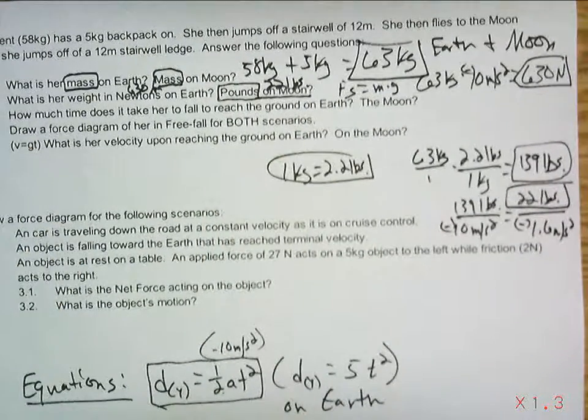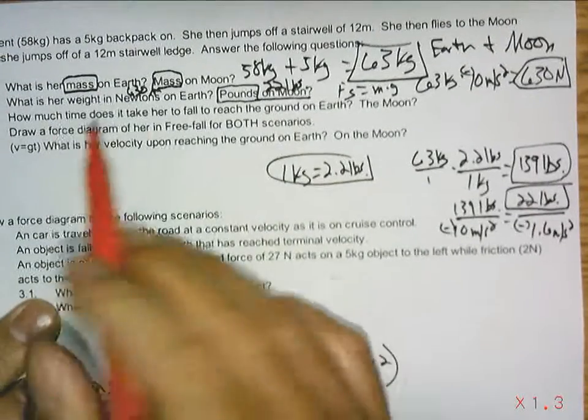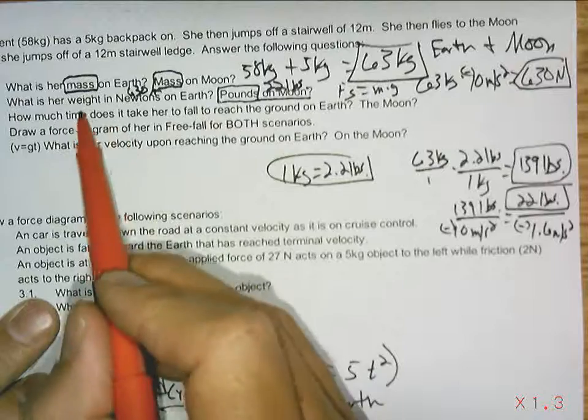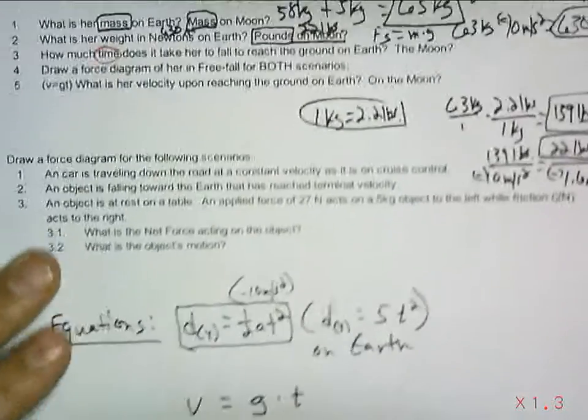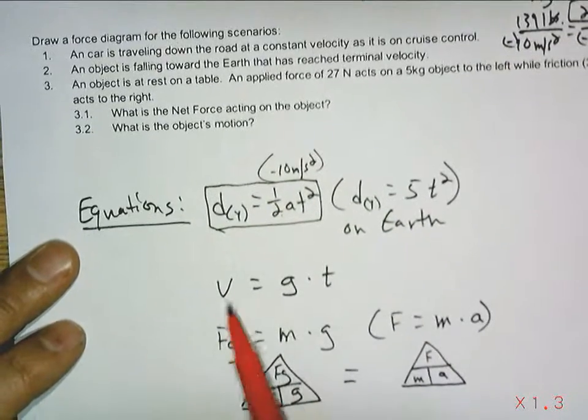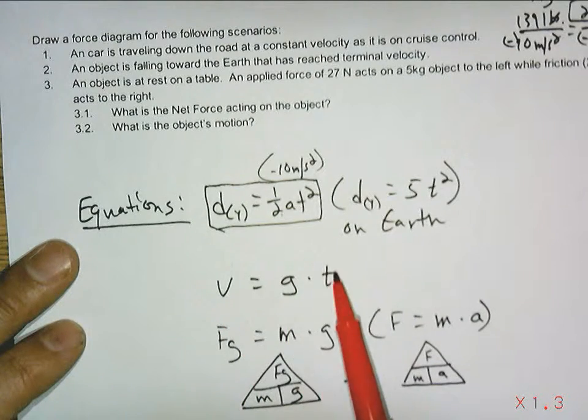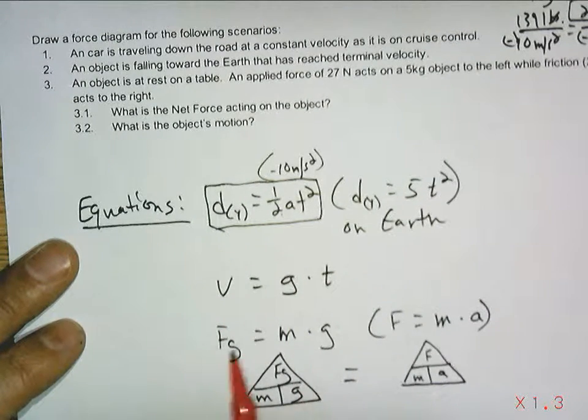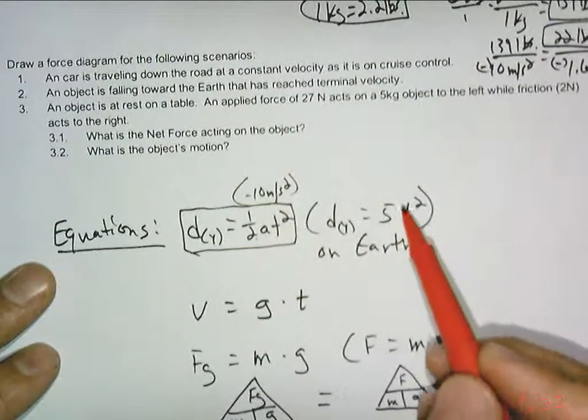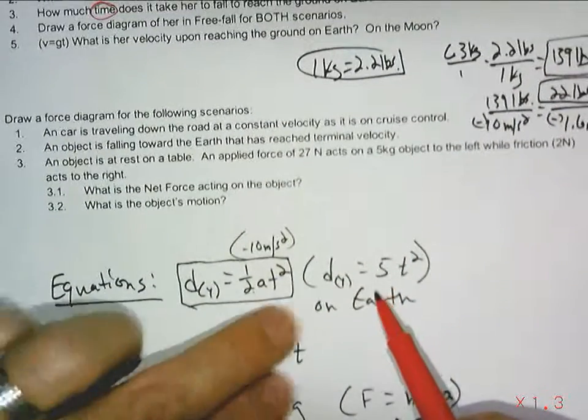For question number 3, I'll switch colors just because this is going to be pretty messy by the end, but stay with me. How much time does it take her to fall to the ground on Earth? So we're solving for t. If I go back to my equations, I don't know v, I do know g, so I can't use this equation here. And second law and weight, this equation doesn't even involve t. So I must be using this equation.